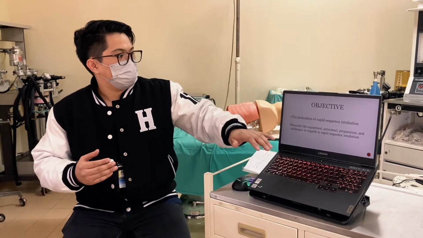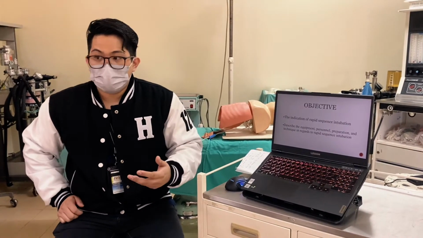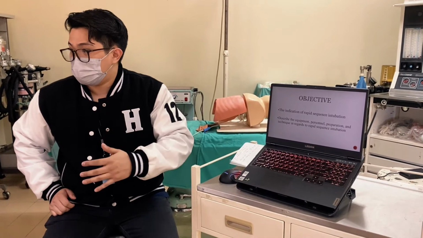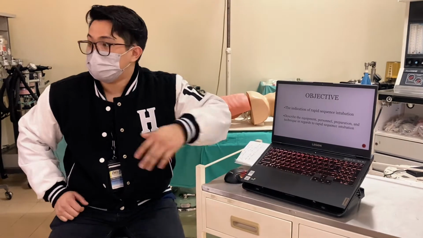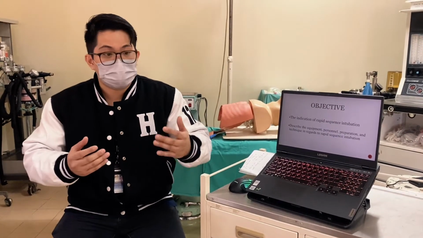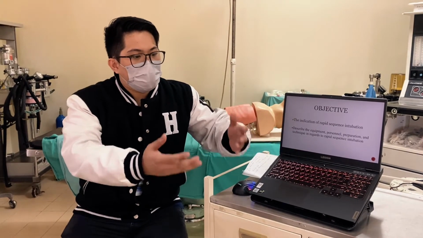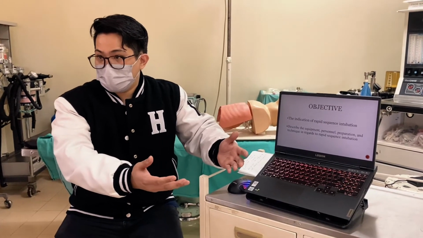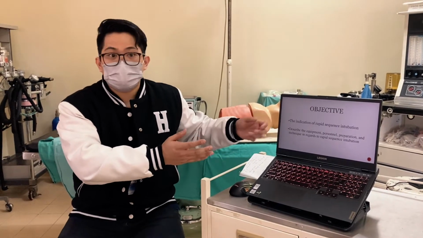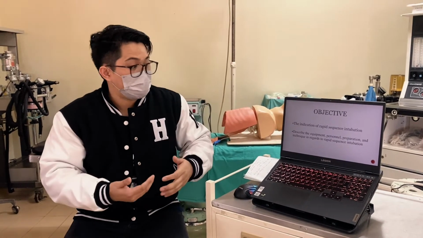The second objective is to describe the equipment, personnel, preparation and technique in regards to rapid sequence intubation. Preparation means what equipment and what kind of patient we need to prepare. Do we need to put two lines in the patient, or do we need a certain type of laryngoscope for this patient? What do we expect? That's what is meant by preparation.